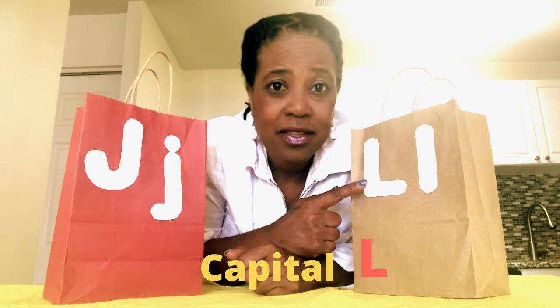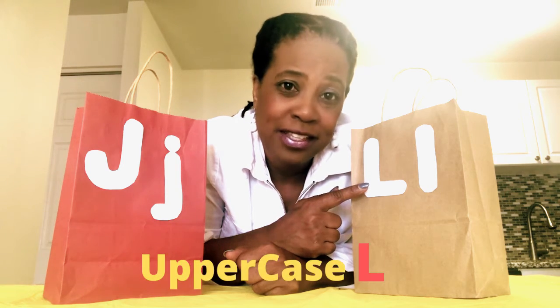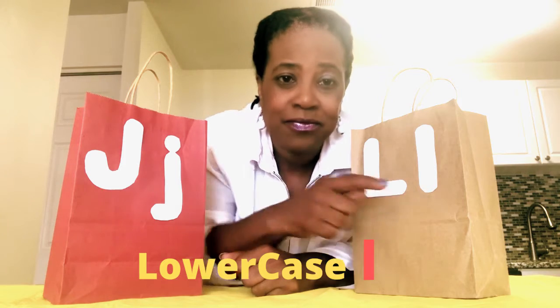Let's first focus on the way the letters are written. If you look at this letter L, this is the capital L, and sometimes we call it the uppercase L. It's written different than the lowercase l. They're written different from each other, but they make the same sound. The sound that they make is L. Can you say that? Let's say it together.